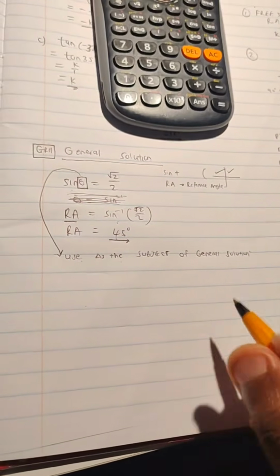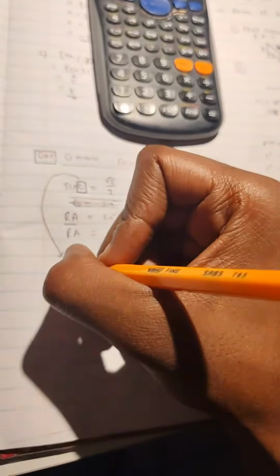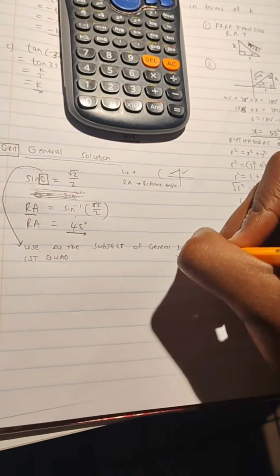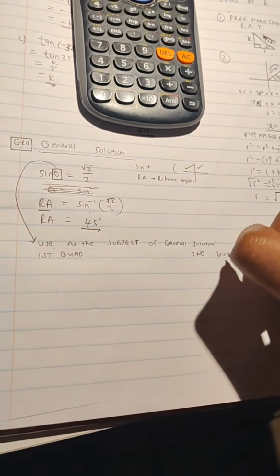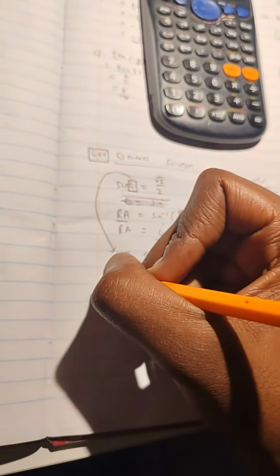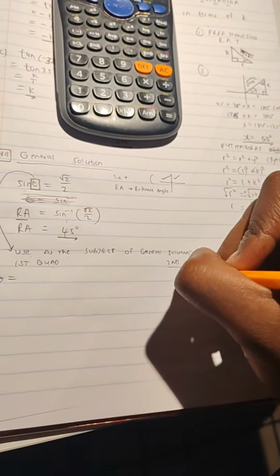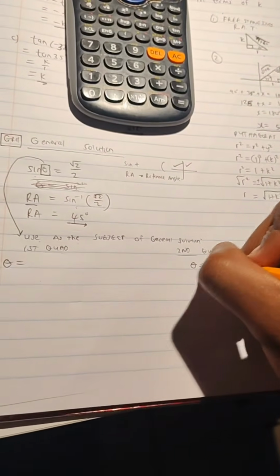First quadrant, we are going to write the general solution. Second quadrant, we are going to write the general solution. For both your general solutions, your subject is theta.